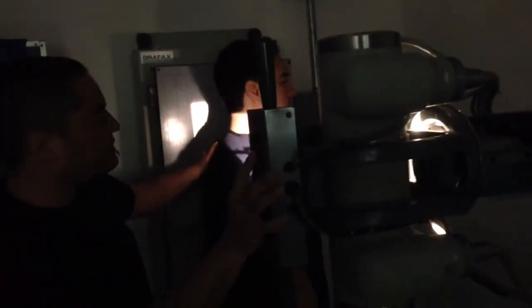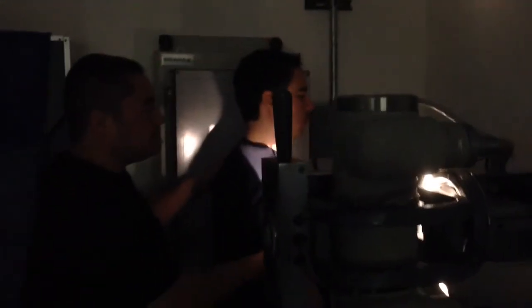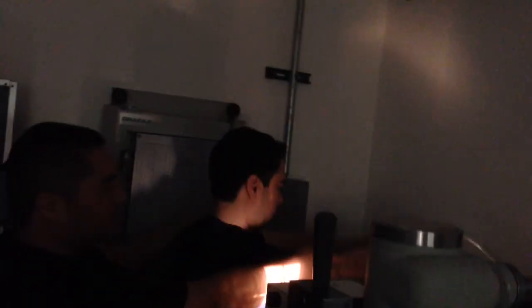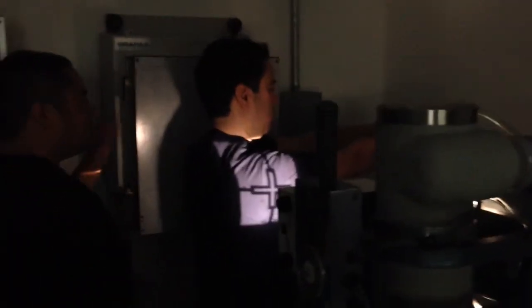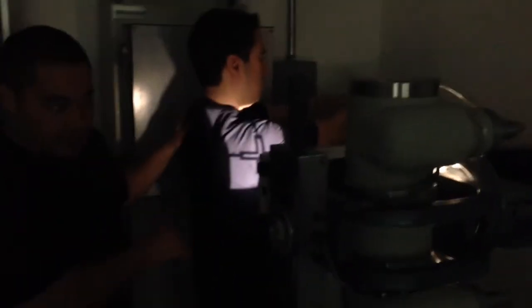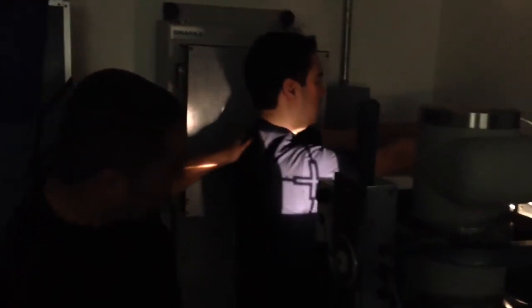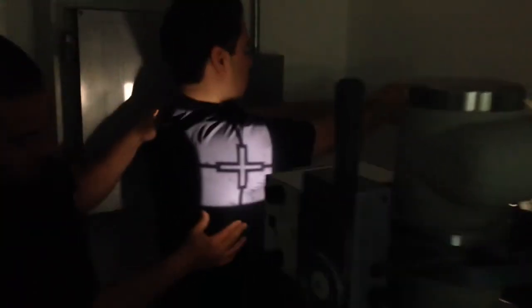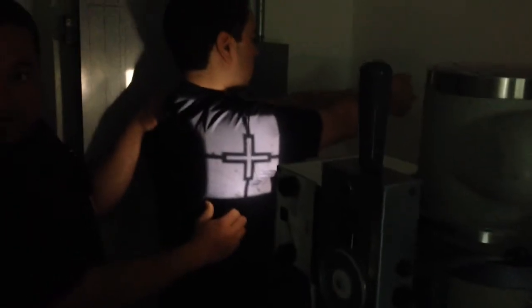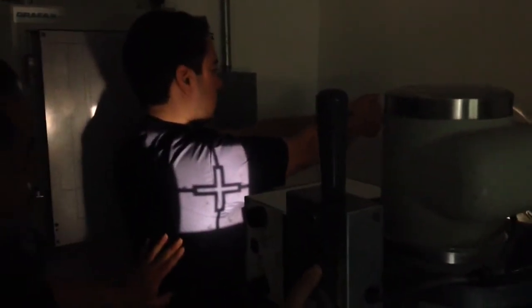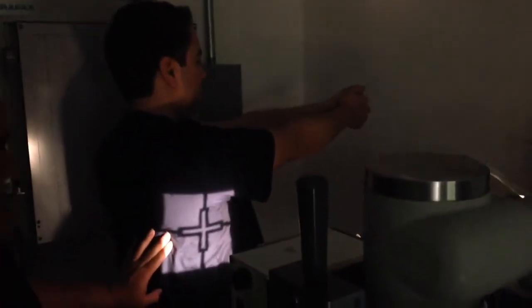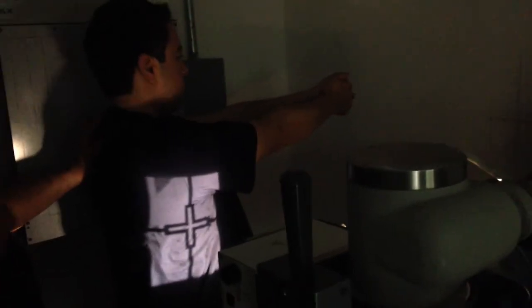Now we're going to do pretty much a lateral chest, right? So again, hold out your arms like you're holding a pole. No, in front of you. I would drop the Bucky, but we're not going to waste time right now. So right here, where his inferior angle is, equivalent to T7, right? T7. We have 14 by 17, so I'll collimate to about 10 by 17.